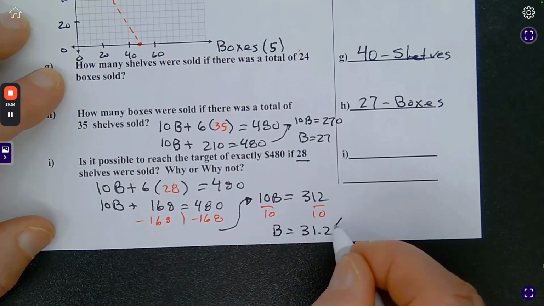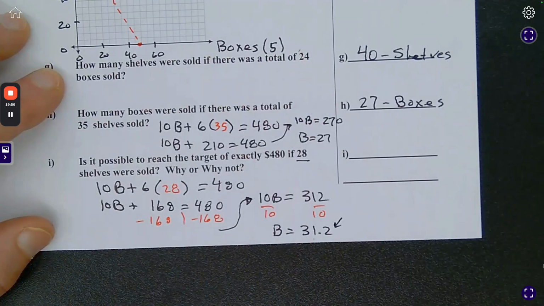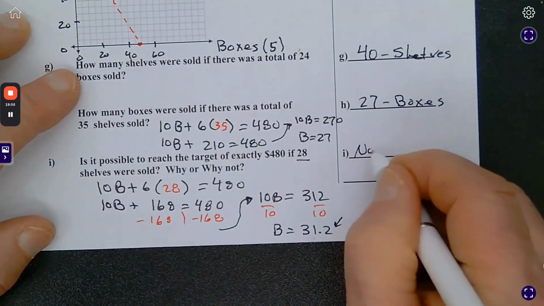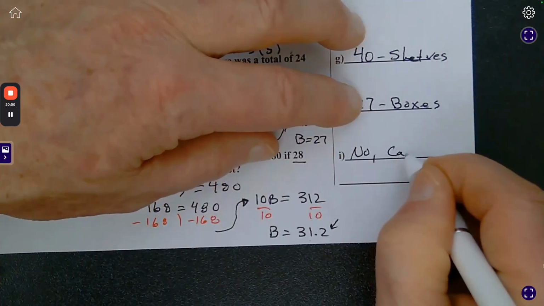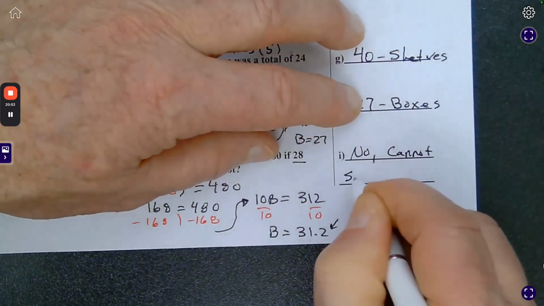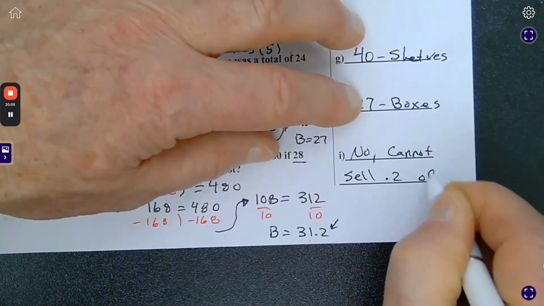Is it possible to sell 0.2 of a box? No. You cannot sell 0.2 of a box.